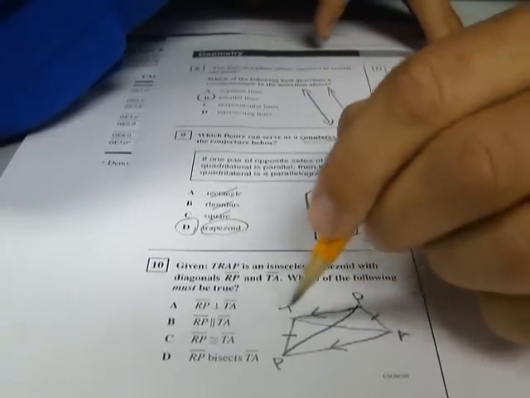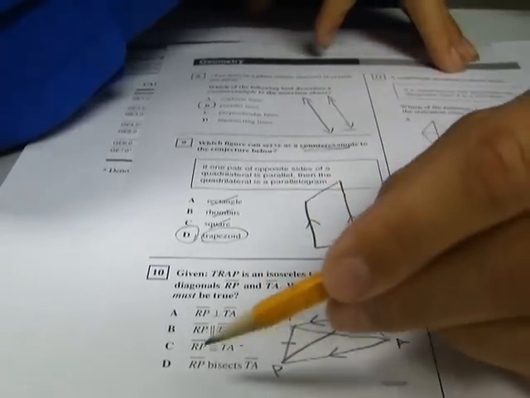RP is congruent to TA. I think that's what we just said. I'm going to mark that. I think that makes sense.